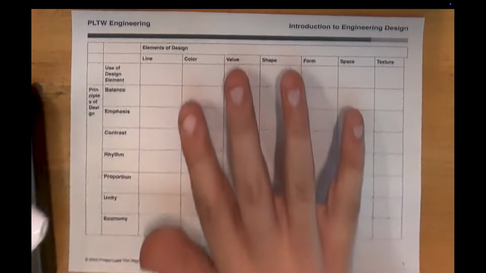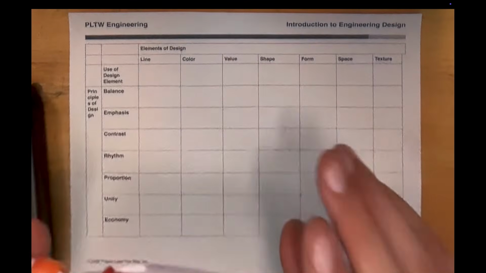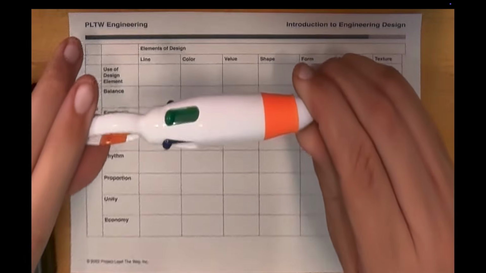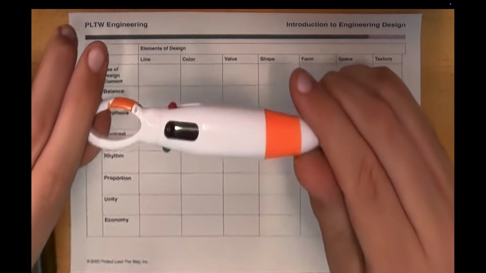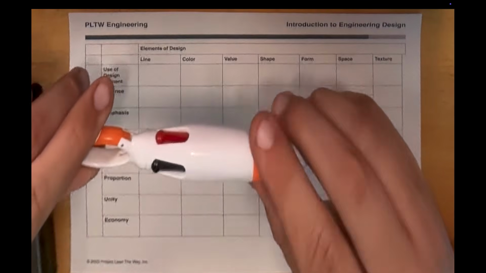In this video, however, I just want to introduce the matrix that we're going to be writing in all the information in regards to the elements of design as well as principles of design for this. So let's go ahead and let's begin.